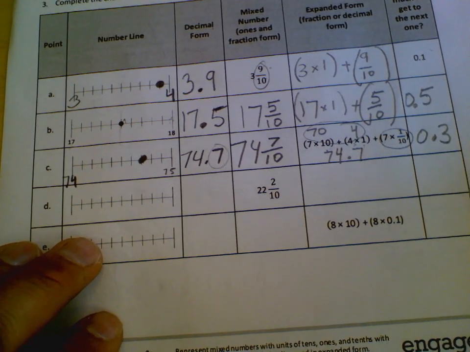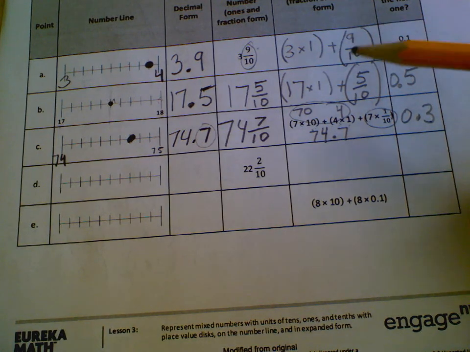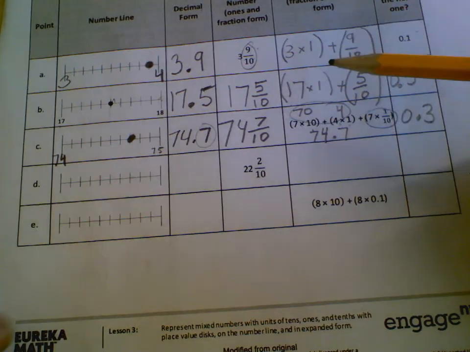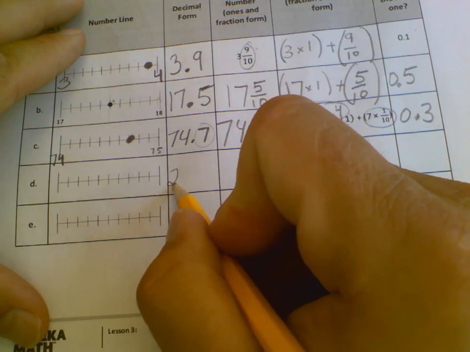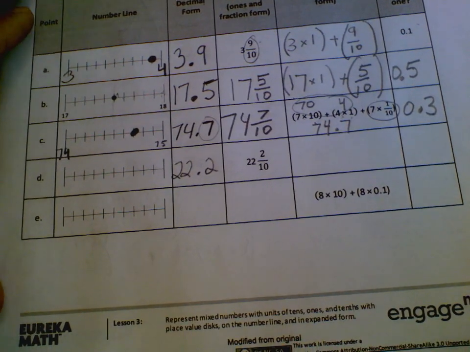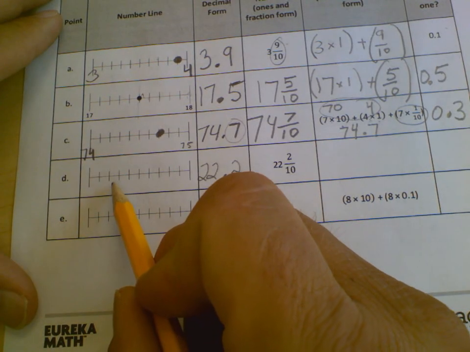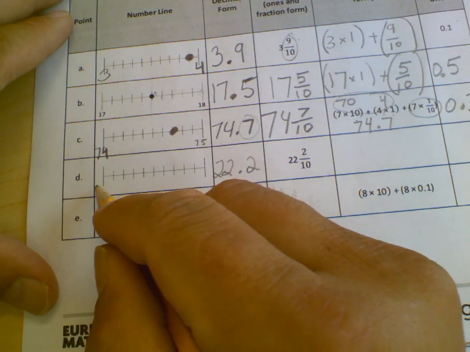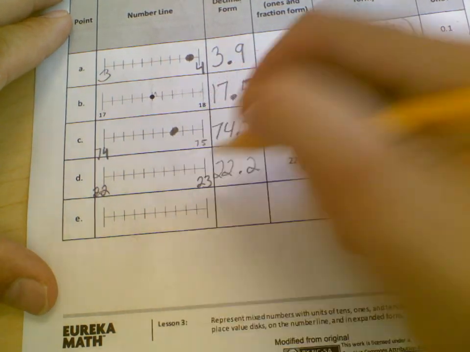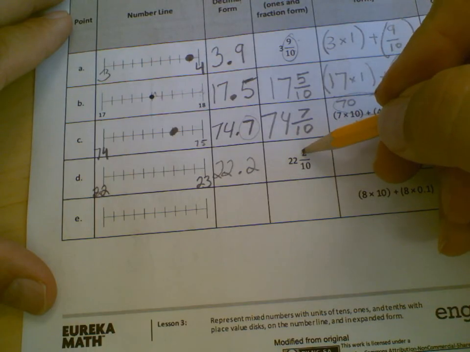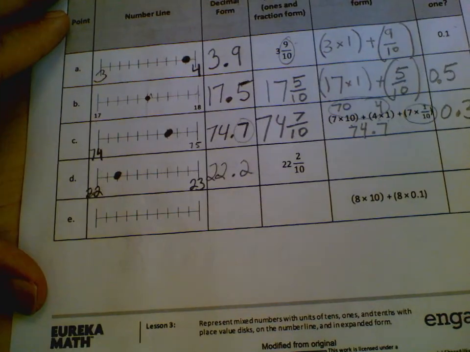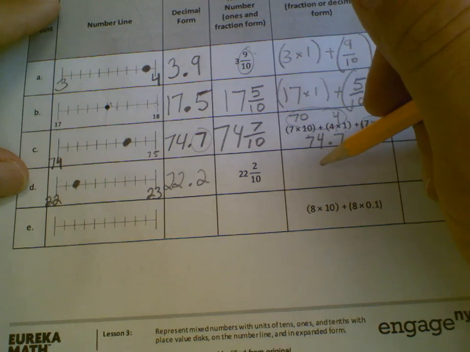All right. Okay. Next, we have 22 and 2/10. I'm going to write that as a decimal form because I can see it. 22 and 2/10. Okay. So now let's take a look at the number line. Well, if it's 22, it means it's in between 22 and 23. Right? And it's 2 tenths, so I need 2 of these because this is tenths. 1, 2.